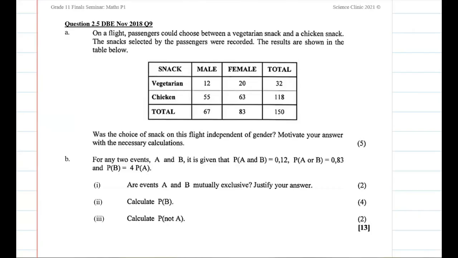Okay, sir. Okay, perfect. So they say on a flight, passengers could choose between a vegetarian snack and a chicken snack. The snacks selected by the passengers were recorded. The results are shown in the table below. All right, so they've got vegetarian, chicken, male, female. They show all the totals of the vegetarian, the chicken, the male, the female. And this 150, what does that refer to? Well, the total for everything, both female. All the people on that whole thing.